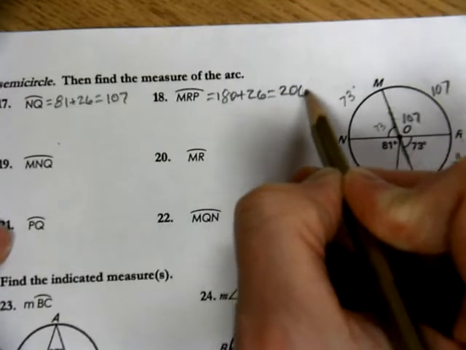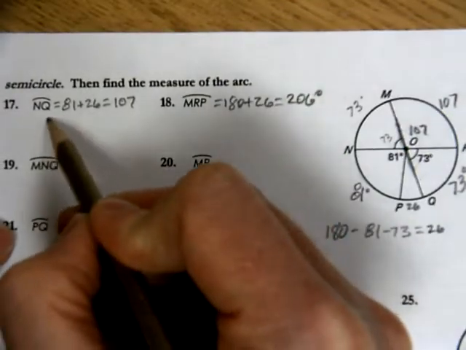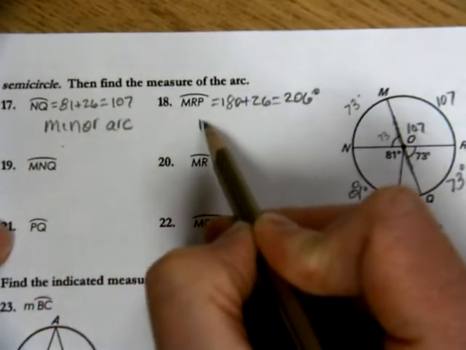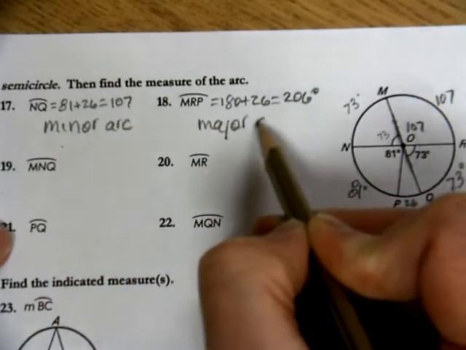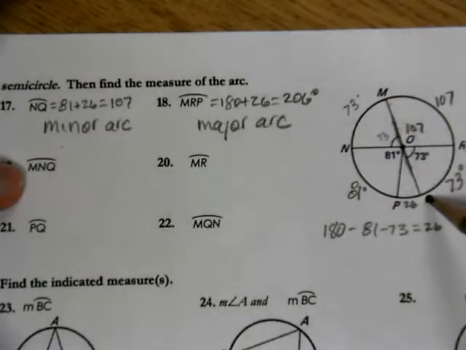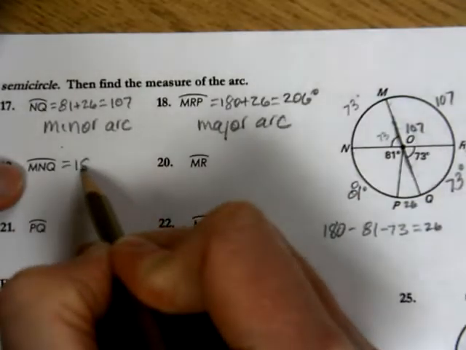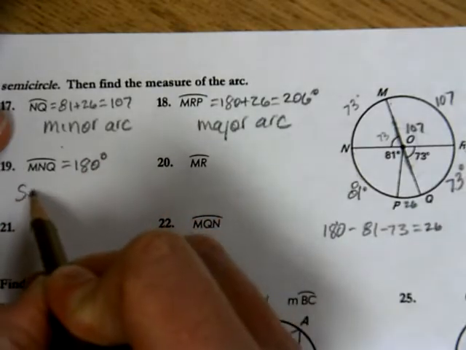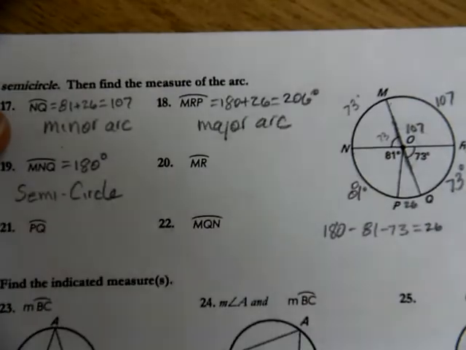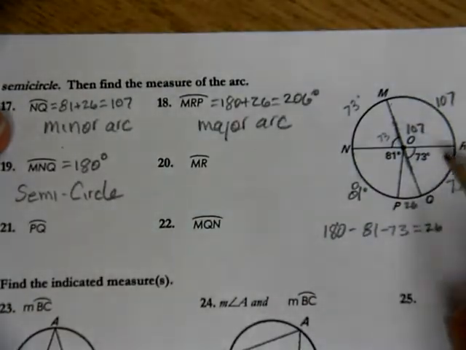So that's 206 degrees. This is a minor arc. This is a major arc. Three letters is going to be 180 degrees or more. M and Q is going to be half the circle, so that equals 180. Call that a semicircle.